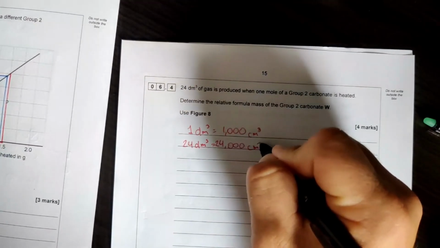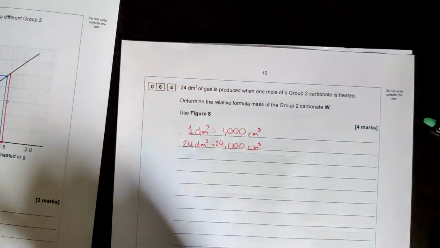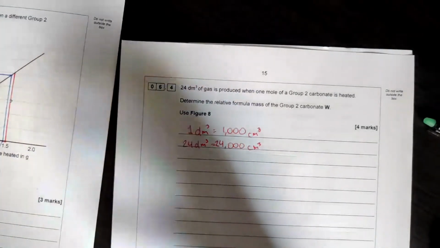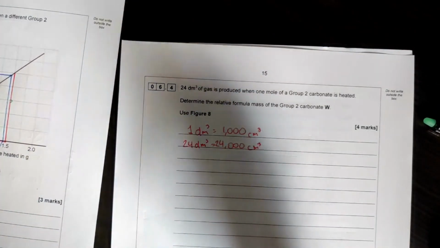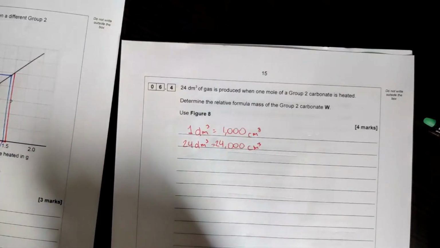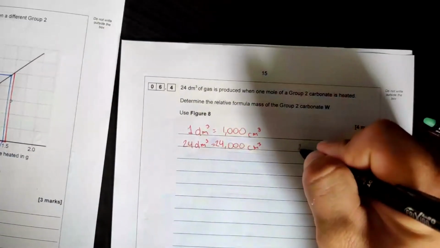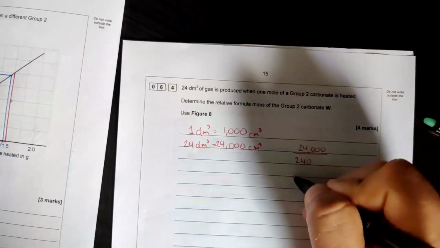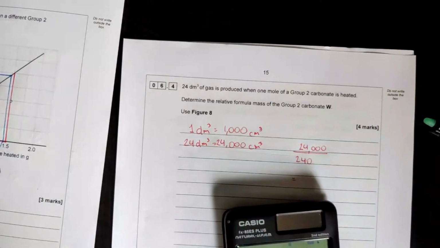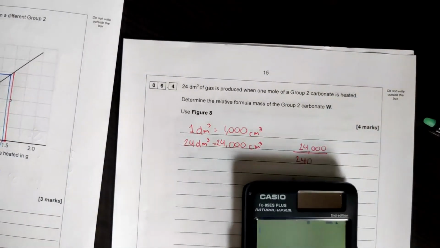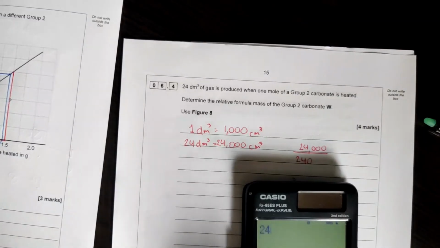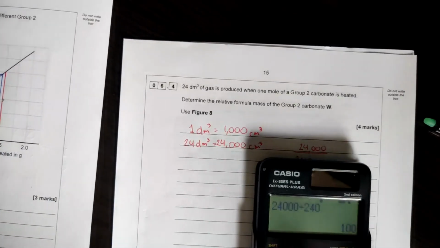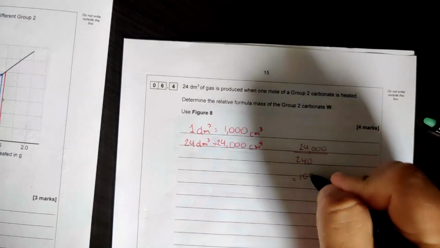Okay. Now we didn't use 24,000 because our graph doesn't have 24,000. We used something with a similar value, I would say. So we use 240 instead. So what is the ratio between them? If I do 24,000 divided by 240, because we actually used 240 in our graph, let's see what we get. 24,000 divided by 240 gives us 100. Okay, so the ratio will be 100 to 1.